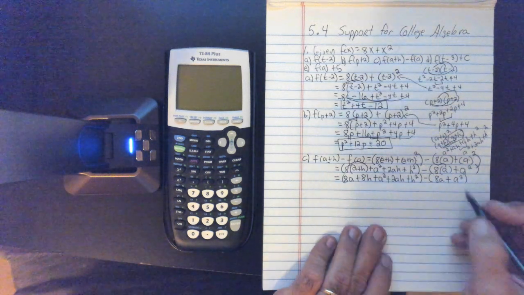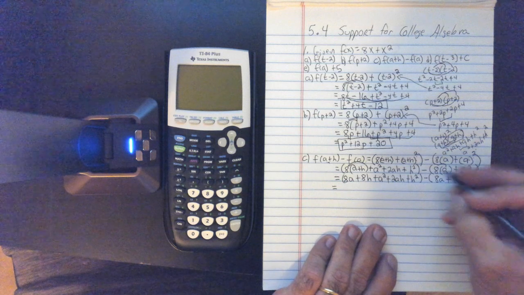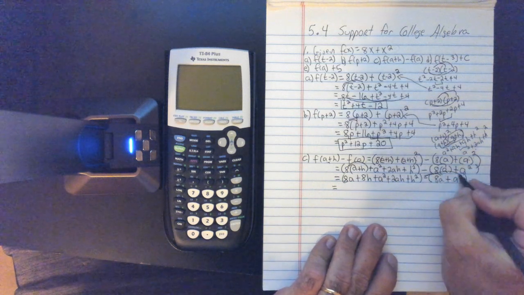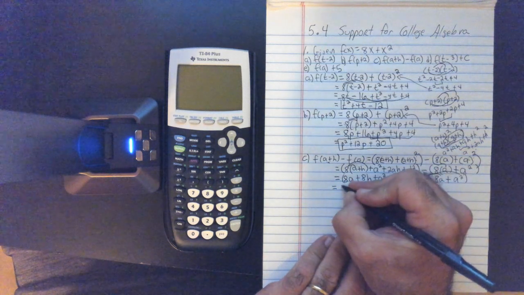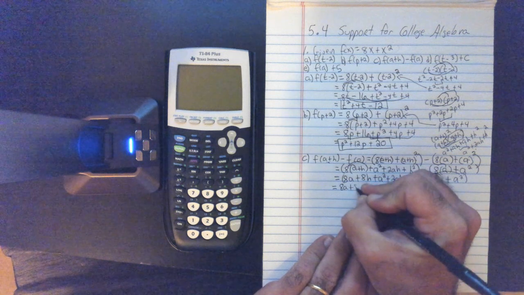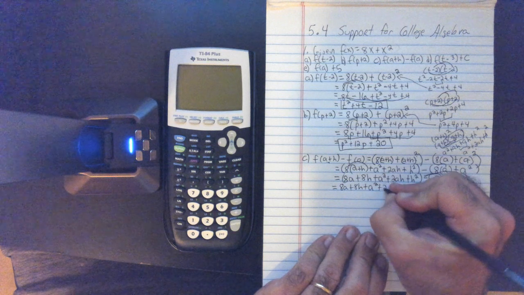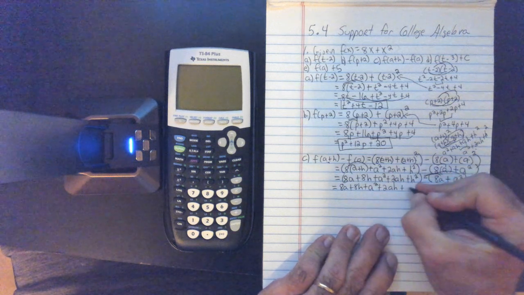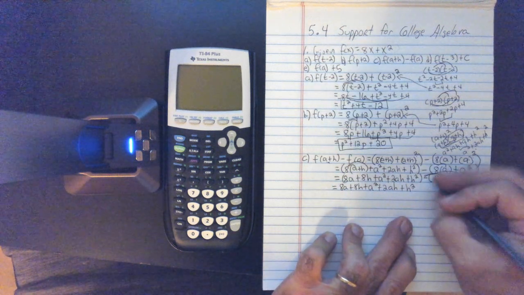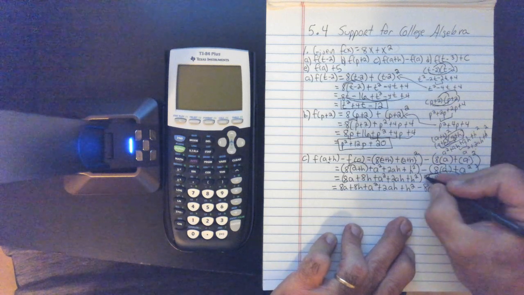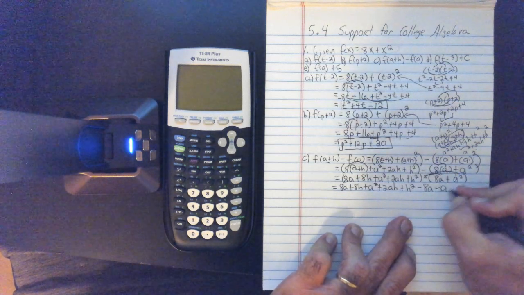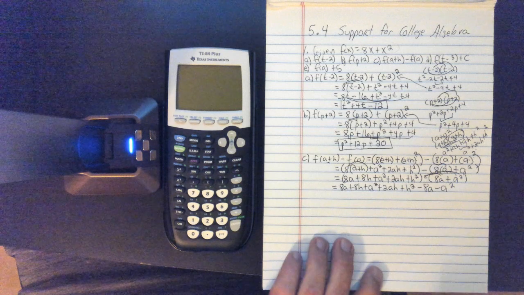Alright, let's get rid of the parentheses. Remember, to get rid of parentheses, I've got to distribute my subtraction over here. So the first one comes out 8a plus 8h plus a squared plus 2ah plus h squared minus 8a minus a squared.